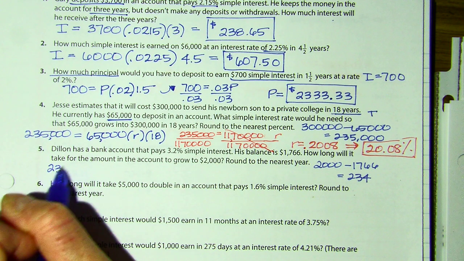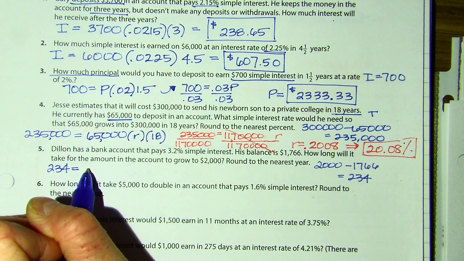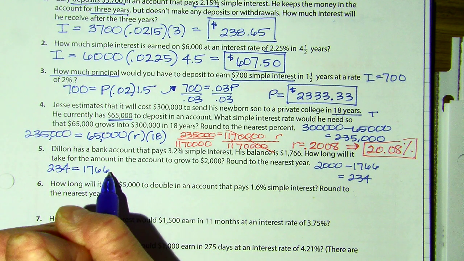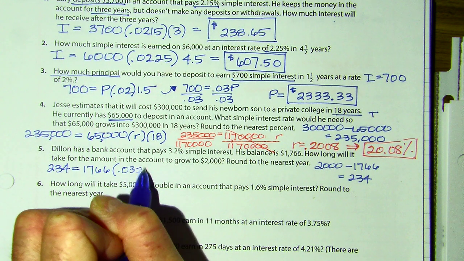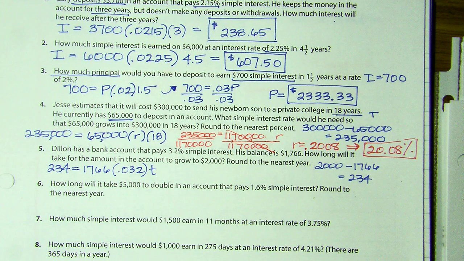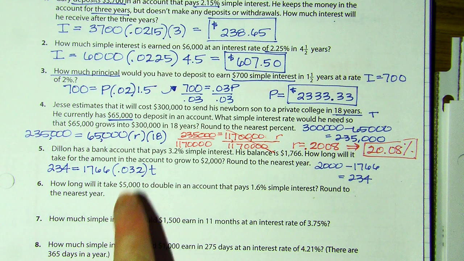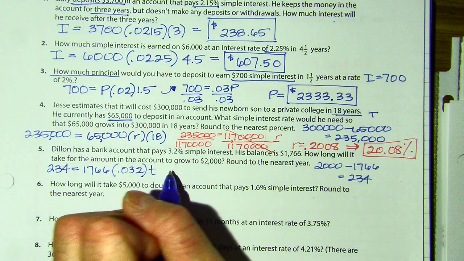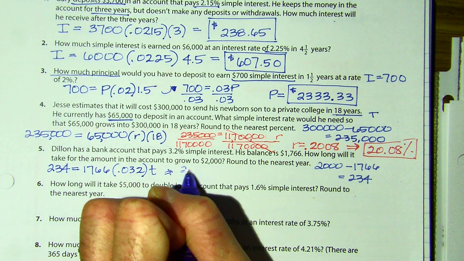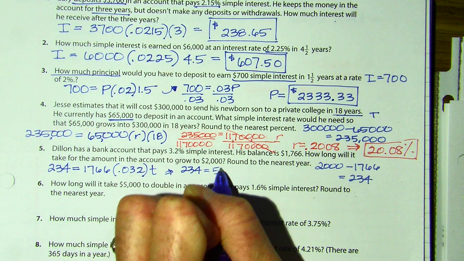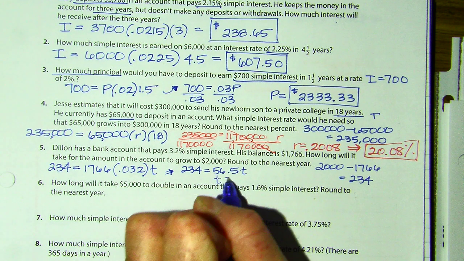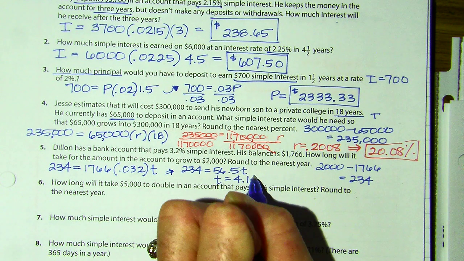So $234 equals, I have a deposit, or the amount in my bank right now is 1,766 times 0.032. And I'm wanting to know T for time. So I'm going to enter this part in my calculator, 1766 times 0.032. And I get 234 equals 56.5 T. I'm going to divide both sides by 56.5. And I get T equals 4.14 years.